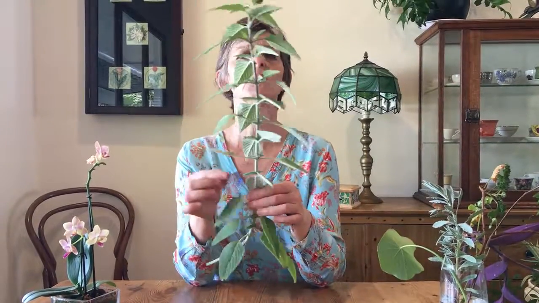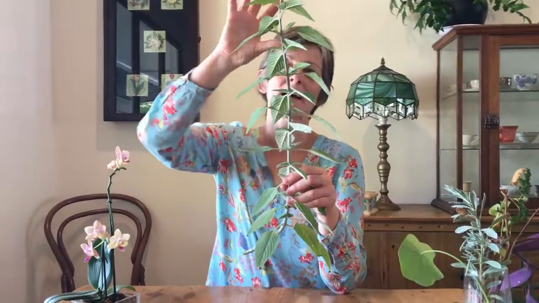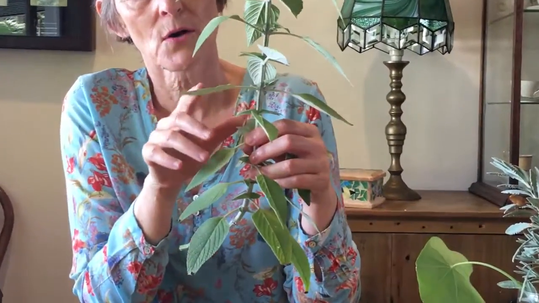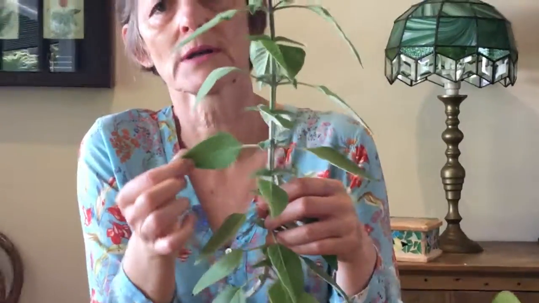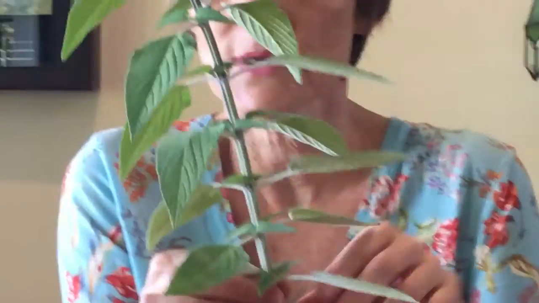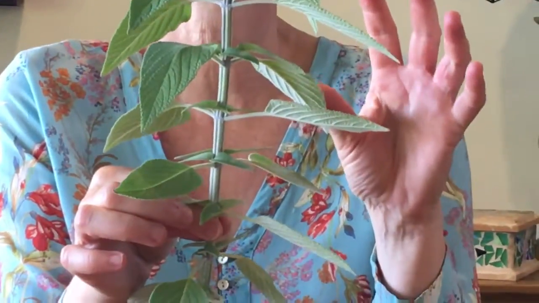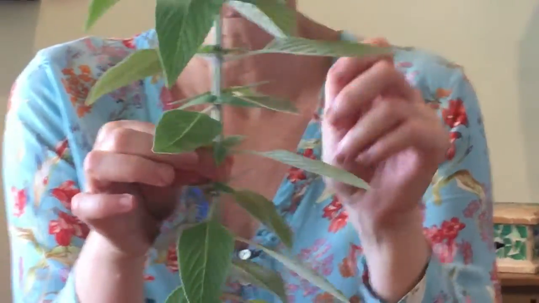Whereas this here, which is one of my beautiful ornamental salvias, is a perfect example of the opposite. You've got soft, wide, broad green leaves. You've got a stem that is a little bit woody and herbaceous at the top, and then you've got reticulate venation on your leaves.